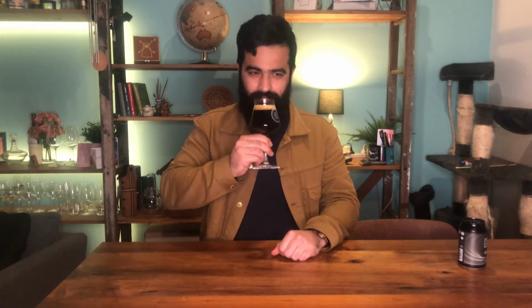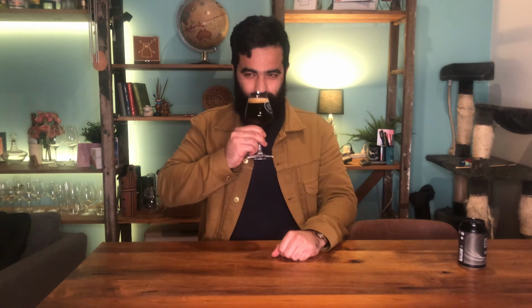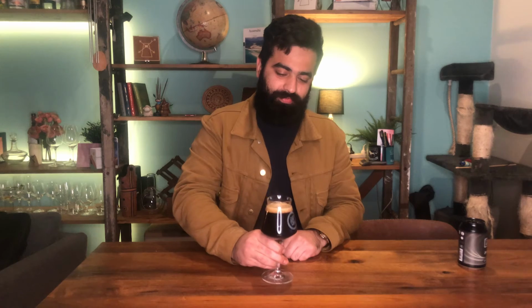As you can see, the beer is pitch black in color and quite dense in flavor. Straight up you get notes of chocolate, coffee, biscuit, hints of coconut and vanilla, and then that whiskey note comes through. As you can see, when I rock the glass back and forth, you can see the thickness of this beer. It's a rich, decadent brew.